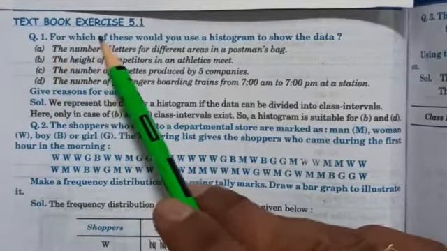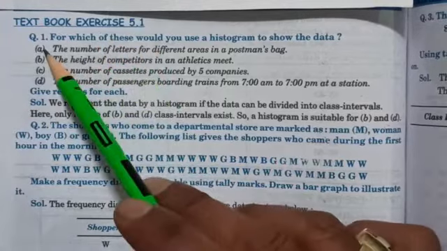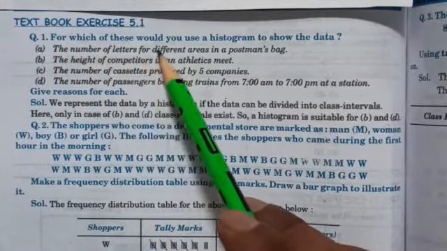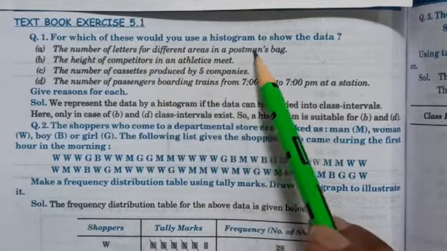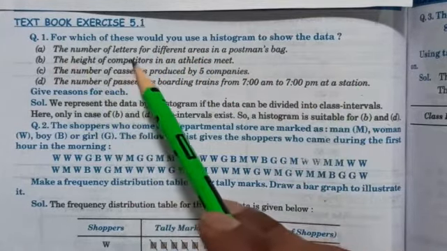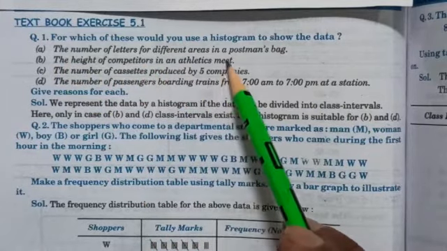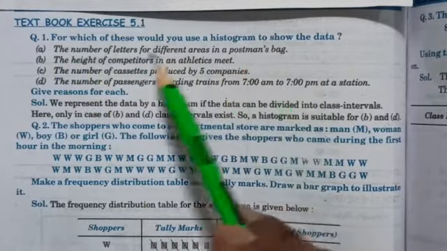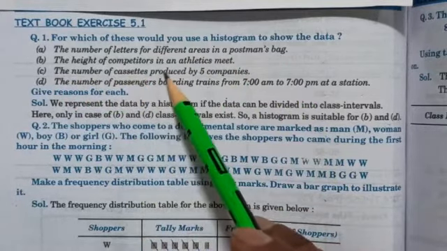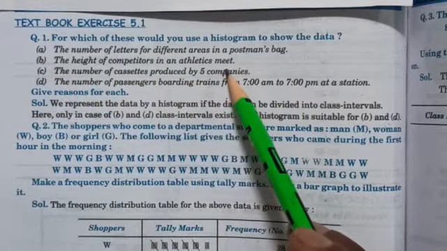Now, exercise 5.1, question number 1. For which of these would you use a histogram to show the data? A. The number of letters for different areas in a postman's bag. B. The height of the competitors in an athletic meet.